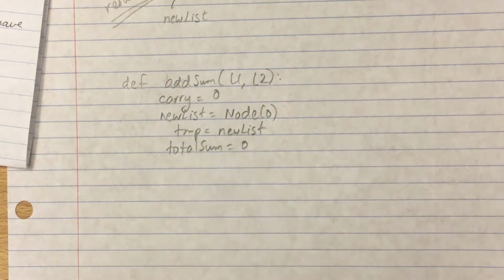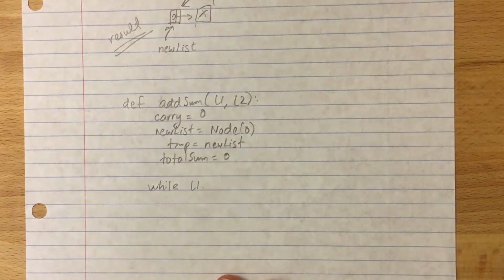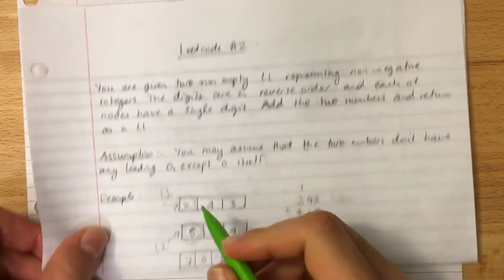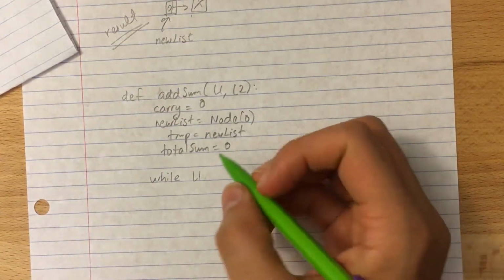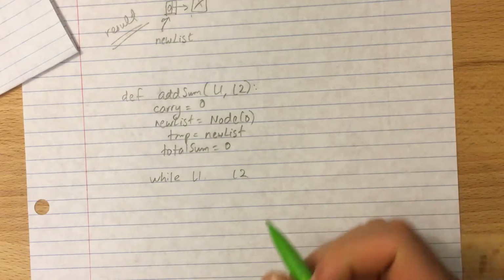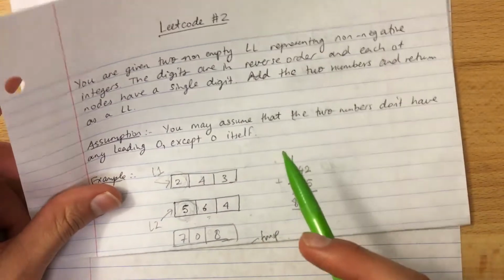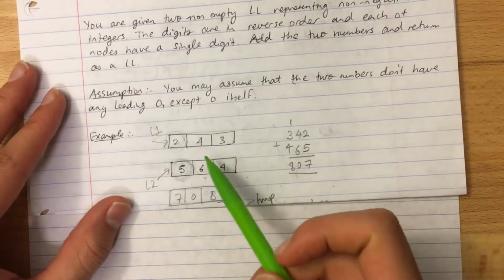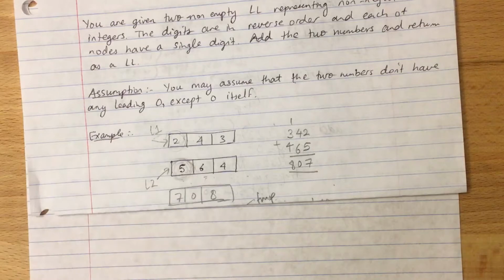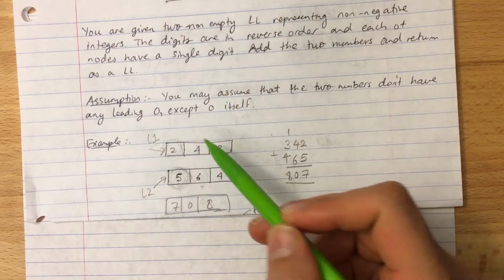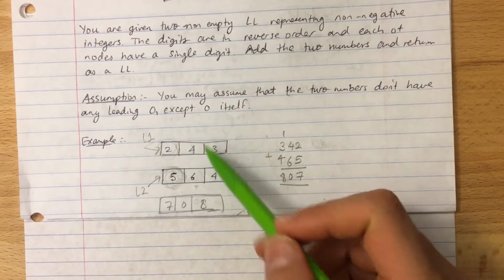So let's actually think about how we're going to iterate. Going back to our example here, we start at the first one, and while it's not null, we just iterate. This is just standard procedure for iterating through a linked list. So while L1 and L2, here we have to think about whether this is and or or. A good way to think about this is: do we want to do some sort of operation when both lists end, or when either of them still has digits?